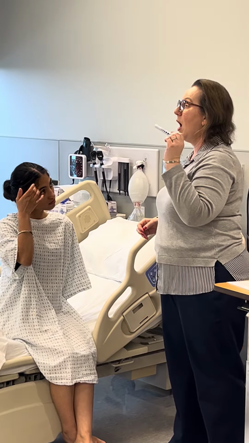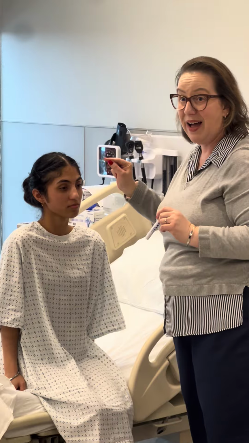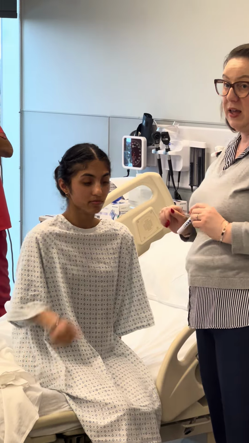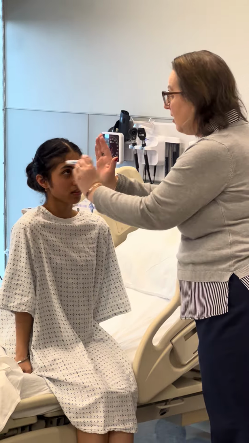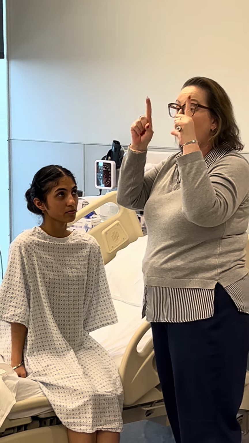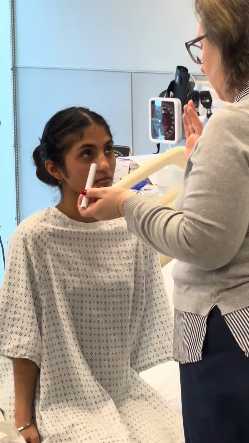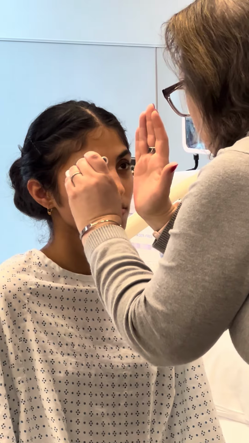And now I'm going to do direct and consensual light. So what that means is direct is I'm going to shine the light into the eye, and I'm going to look in that eye. Then I'm going to do the opposite eye. Consensual is I'm going to shine the light in the eye, and I'm going to look in the opposite eye. And what I'm looking for are the pupils dilating and constricting, okay? I'm going to shine a light into your eyes. Just stare at my nose.